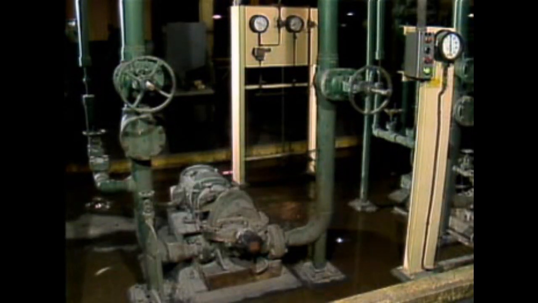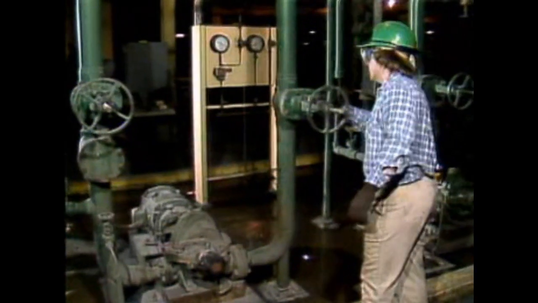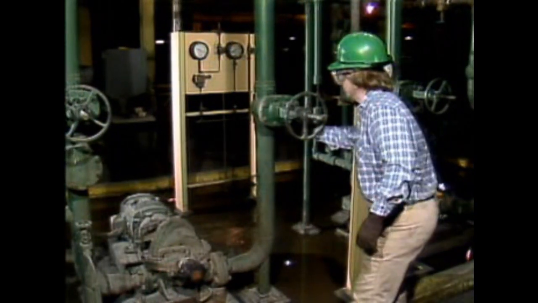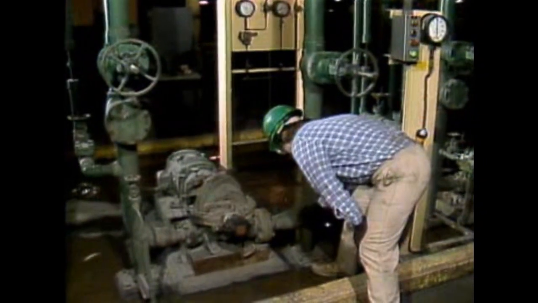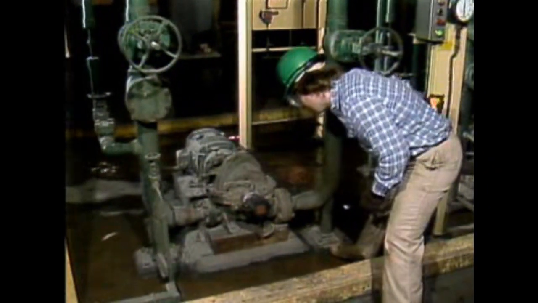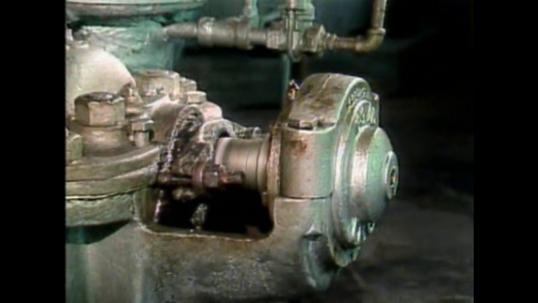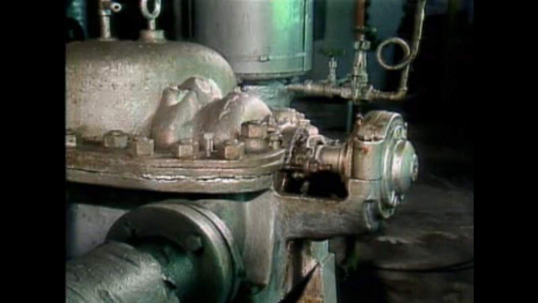Checking for leaks is a routine part of inspecting pumps and their related equipment. Here, the operator begins with the suction piping, checking the suction valve packing and gasket for process liquid leaks. Then he turns his attention to the pump itself. Pumps that use packing often need a small amount of leak-off to cool and lubricate the packing. A trickle of liquid is normal.